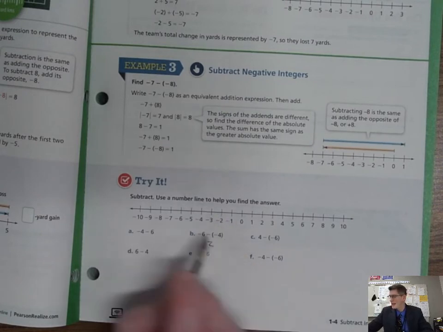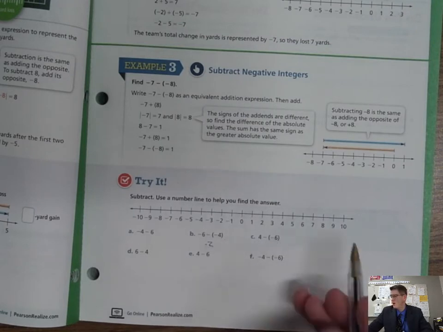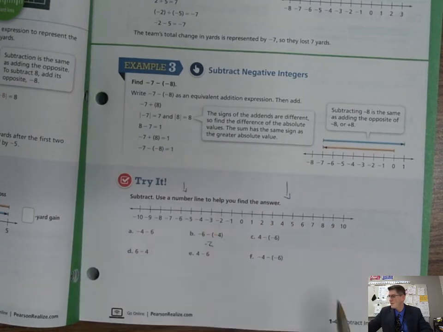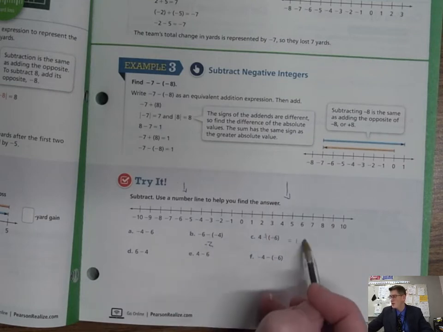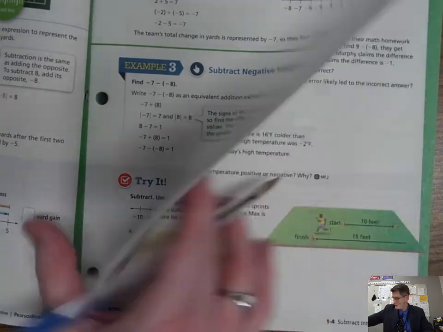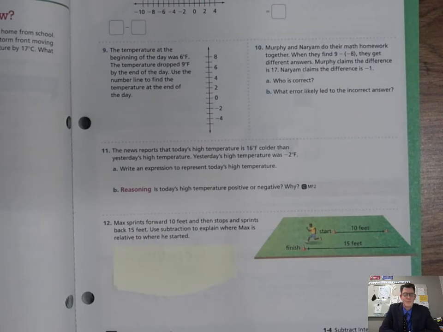It's a -2, even though it goes up. 4 minus a -6. What's the difference between 4 and -6? If I've got 4 there and -6 over there, what's the gap between those two? Well, the gap is 10. And if you do the addition, you'll find that it's 10. So finding the gap, finding the difference, finding how much is between them is one way to work it out.